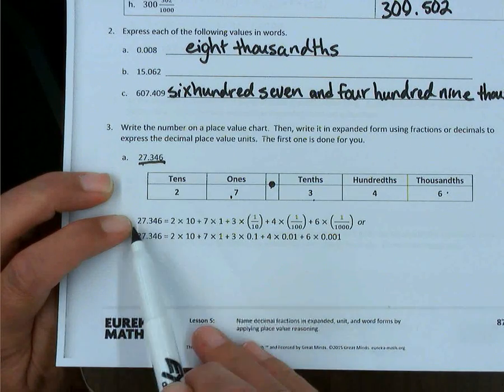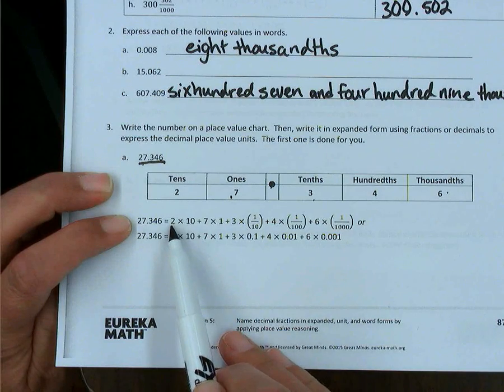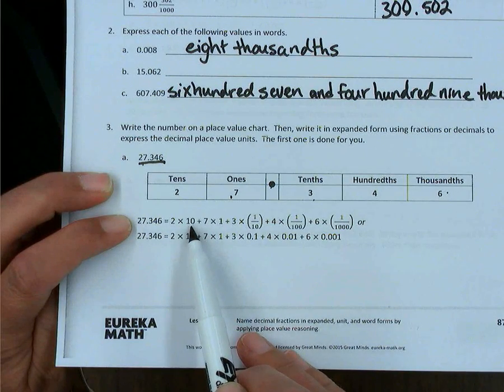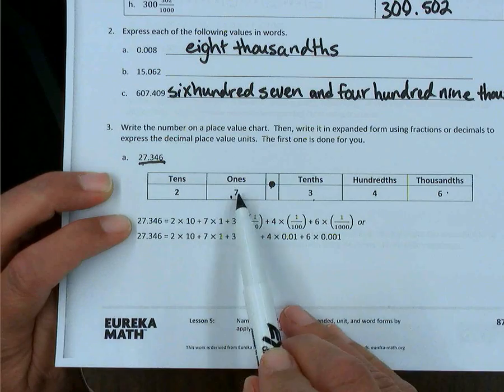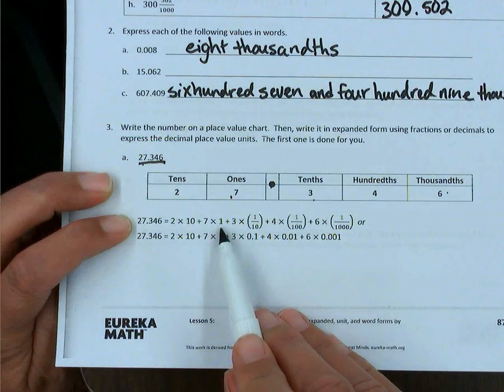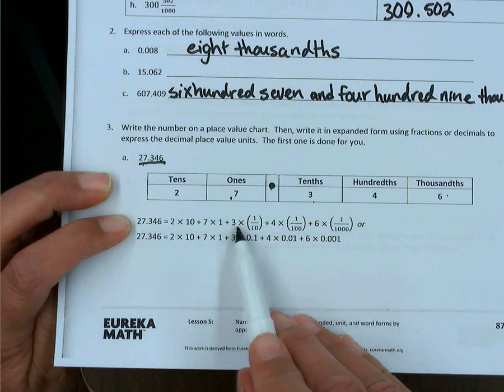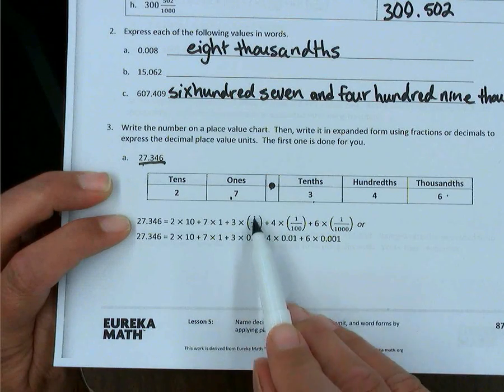So 27, 2 is in the tens place. So we say 2 times 10 to say it's in the tens place. The 7 is in the ones place. So we can say 7 times 1 to show that it's in the ones place. We know that 3 is in the tenths place. So just like we've been doing, we say 3 times a tenth.